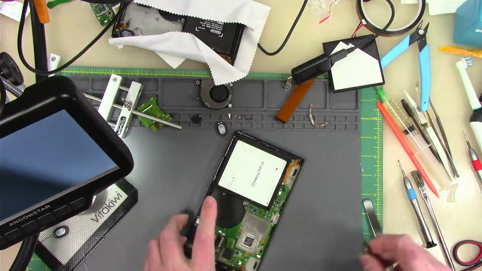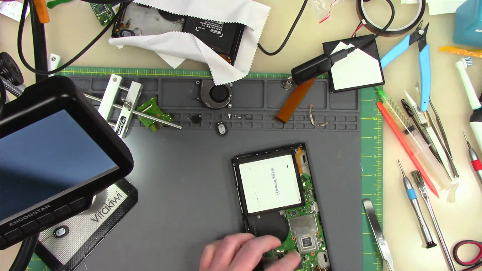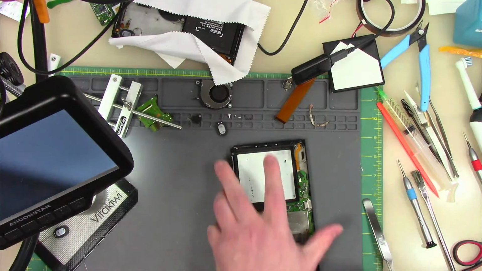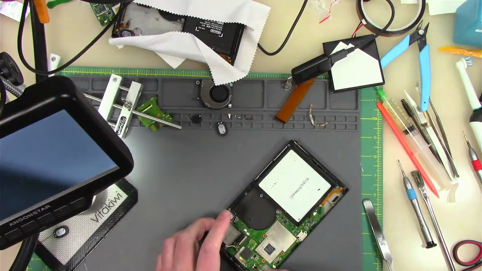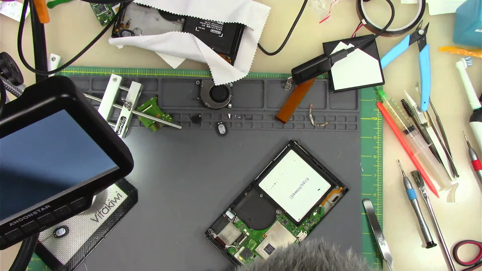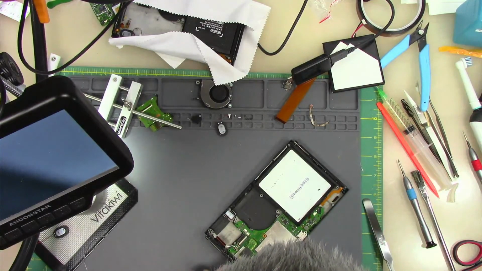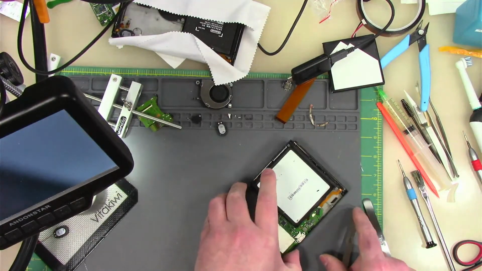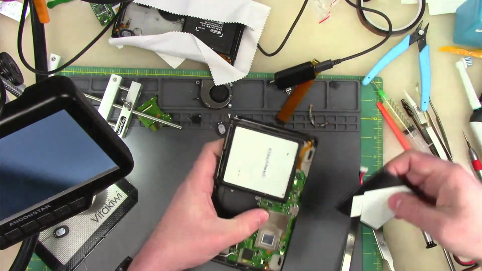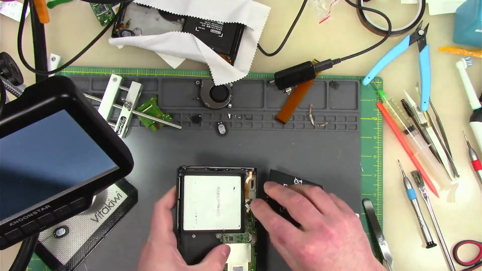That in there. Let's get my backlight cable and plug that in. Light is in, LCD is in. Let's plug a test battery in.